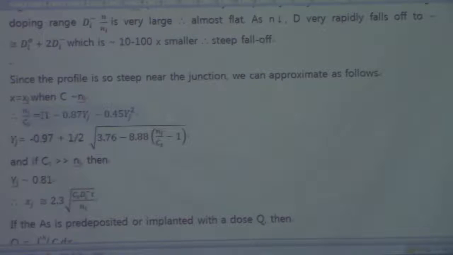This is the solution that we get using the analytical method. And then we just approximate this, assuming it's a box, 0.053. Okay?